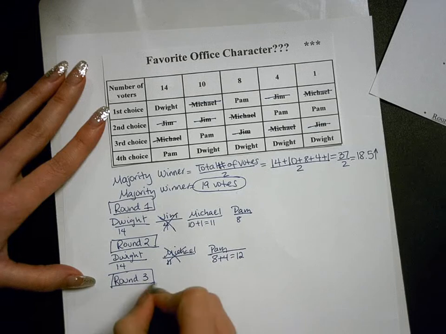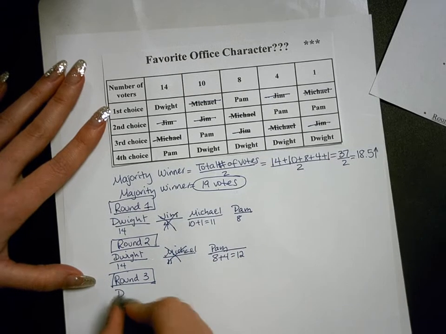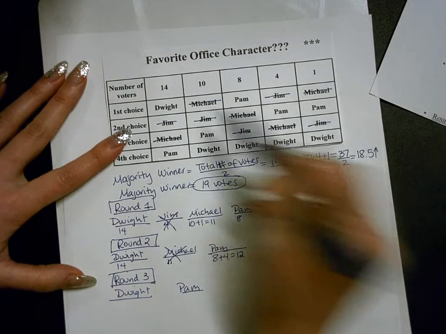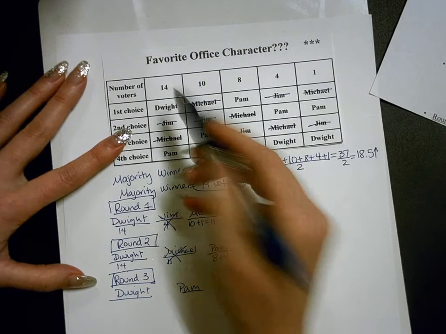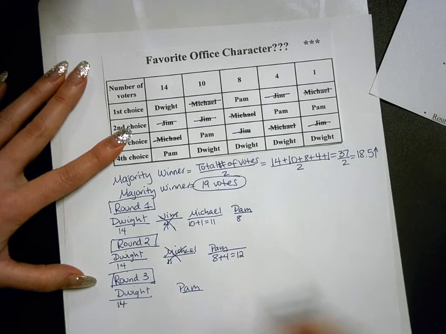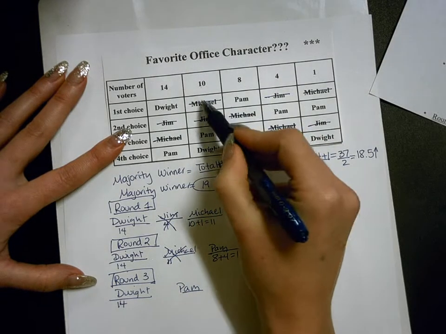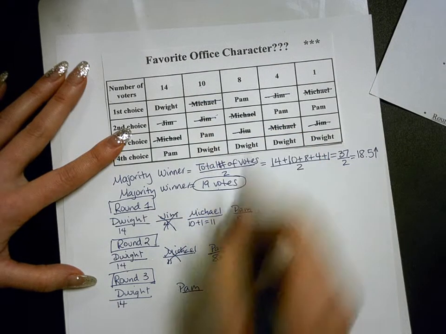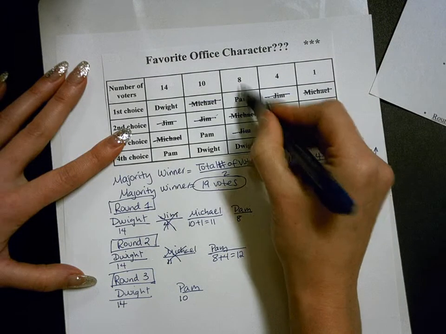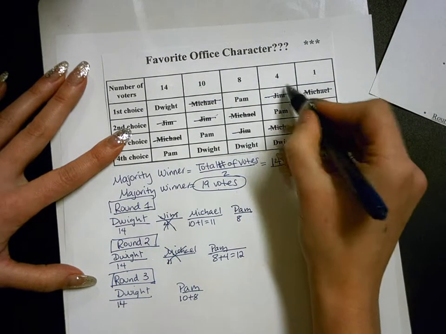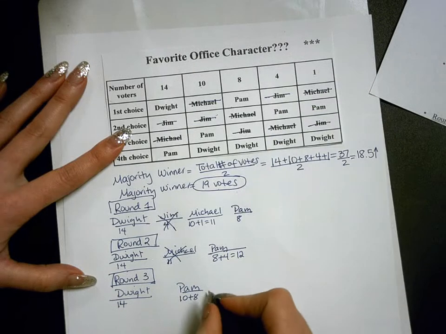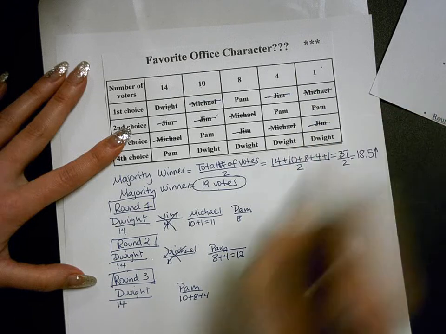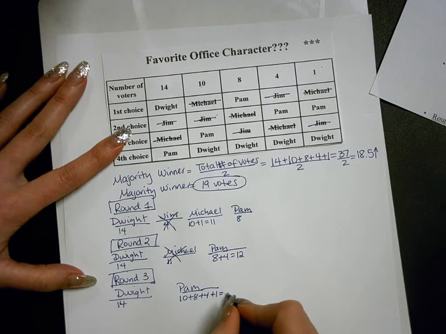Round 3, it looks like we only have 2 people left. We have Dwight and Pam. So I'm just going to start in the first column, go column by column. Dwight gets those 14 votes. In column 2, there's 10 votes. Michael's eliminated. Jim is eliminated. So those 10 votes, the next preferred candidate is Pam. So Pam gets those 10. Pam gets those 8. In this column here, Jim was eliminated, so Pam gets those. And then the last column, Michael was eliminated, so that 1 vote goes to Pam for a total of 23.